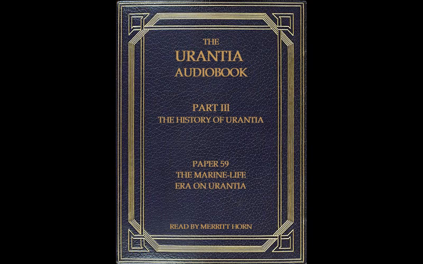And thus drew to a close one of the longest periods of marine life evolution, the Age of Fishes. This period of the world's history lasted almost 50 million years. It has become known to your researchers as the Devonian.